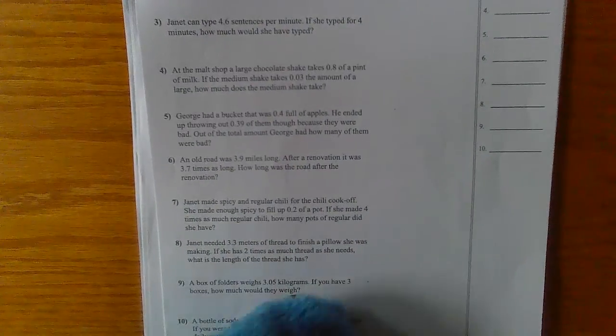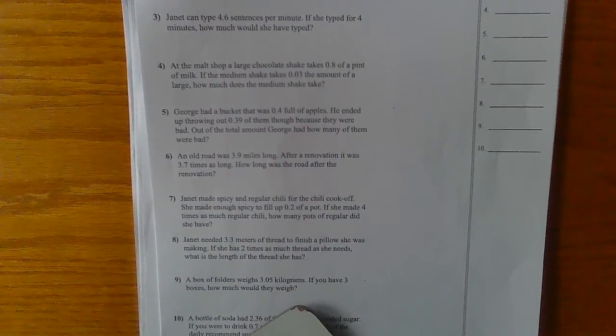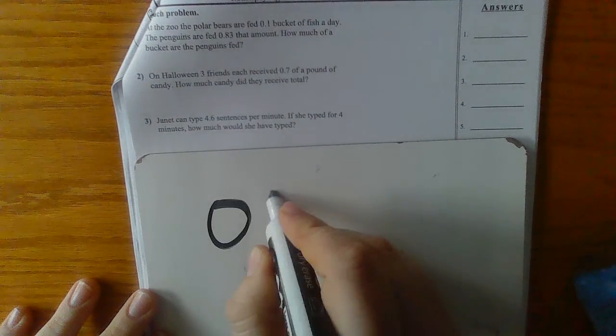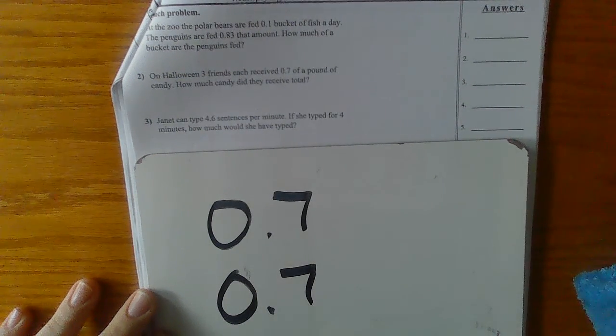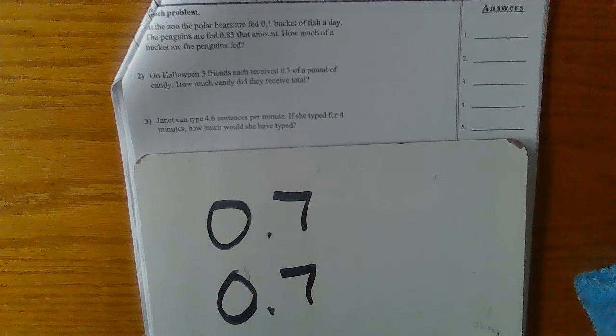Number 2. On Halloween, 3 friends each received 7/10 of a pound of candy. That is a lot of candy. How much candy did they receive total? Okay, so I have 7/10. Blake has 7/10. Clayton has 7/10. There's 3 of us. I could add, right?